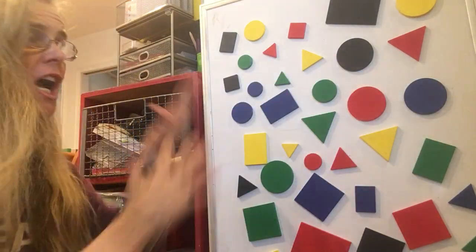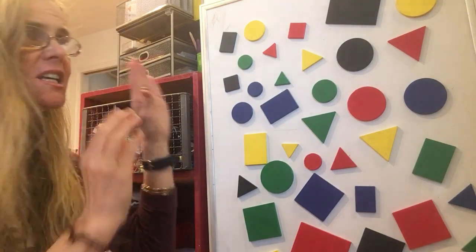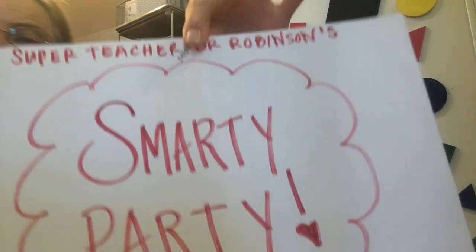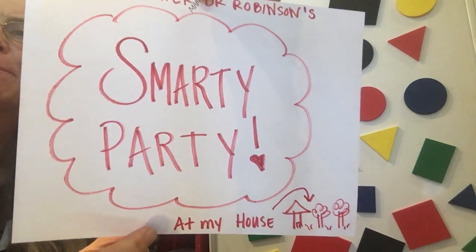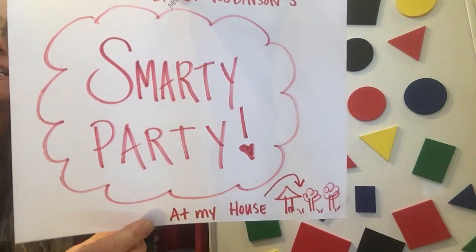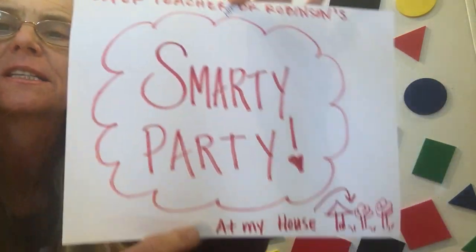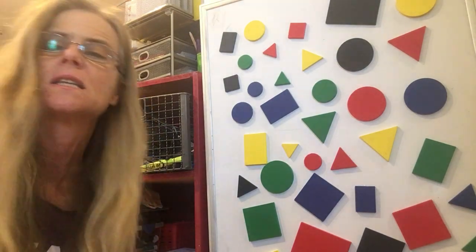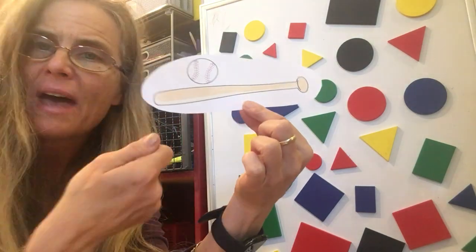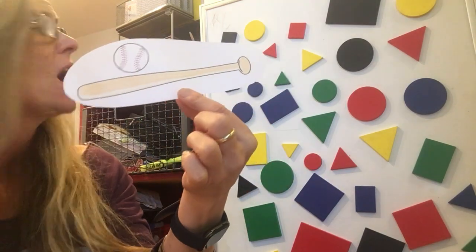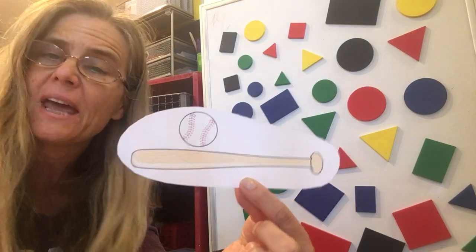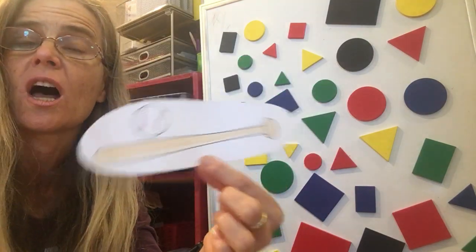So we're focusing on, drumroll please, shapes. You guessed it. Let's get this learning party started right now. Smarty party at my house with Mama Dr. Robinson. I will bet when we are through, I will be able to analyze, compare, construct, and draw flat, two-dimensional shapes.